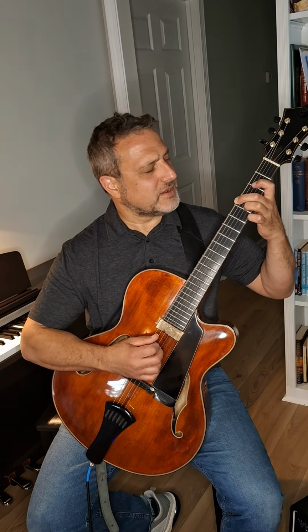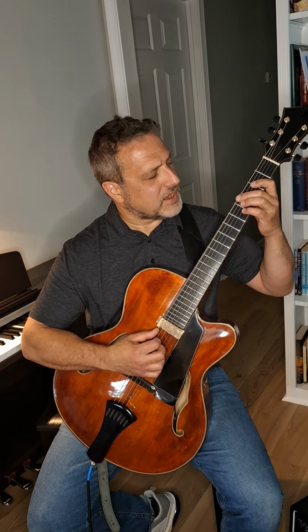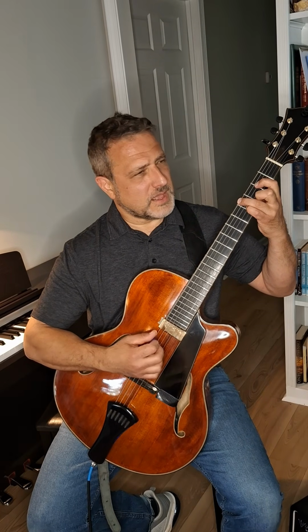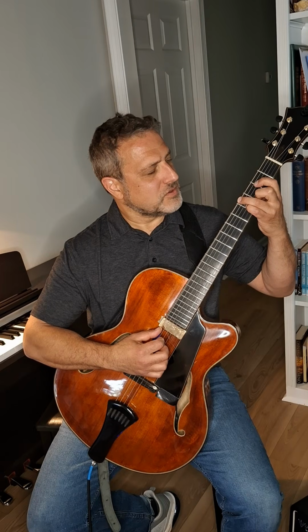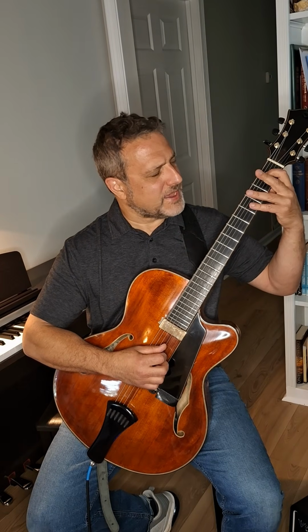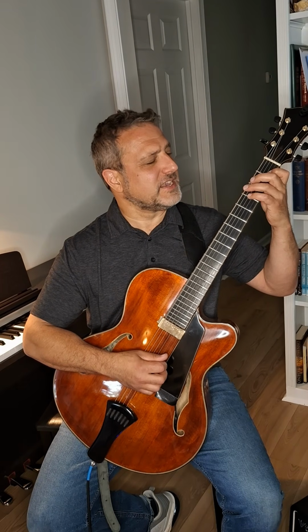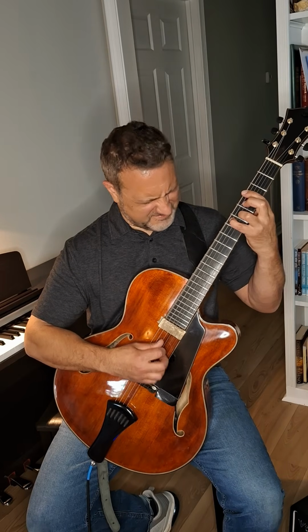G7 becomes E7. You could even throw in that, and then my A flat drops to G, my E drops to E flat, and my B rises to C, and I get C minor, and then I land on D major, and then it's a whole new section.